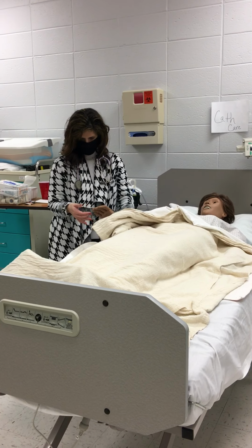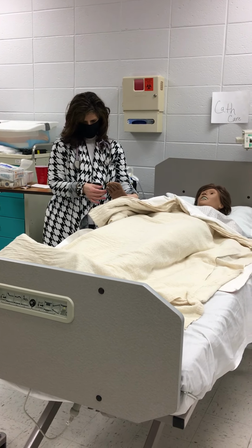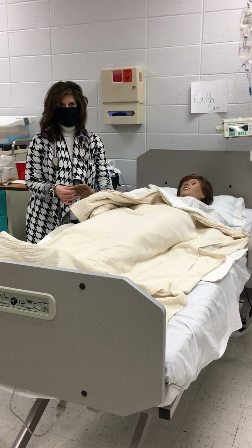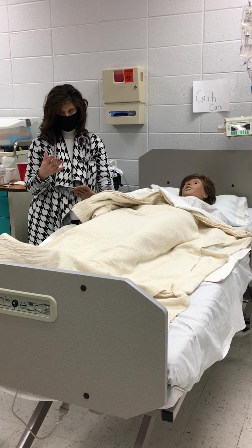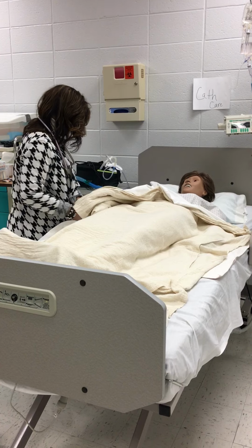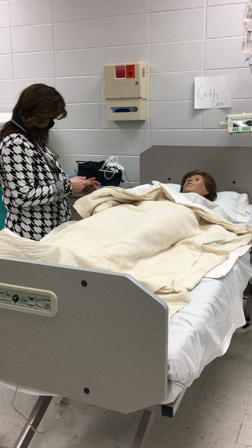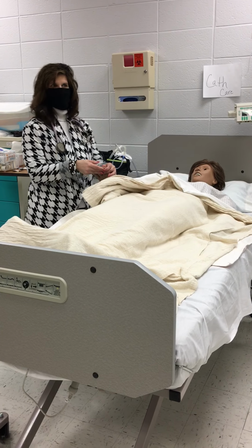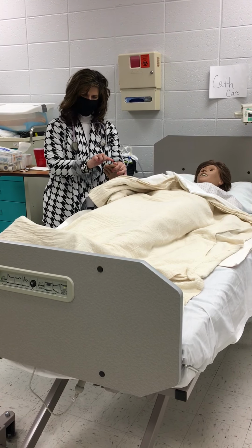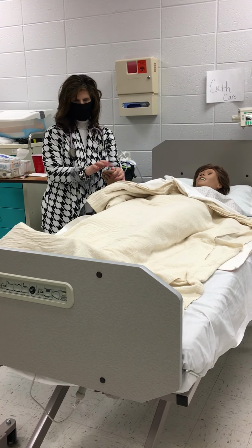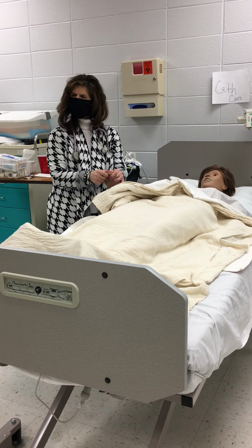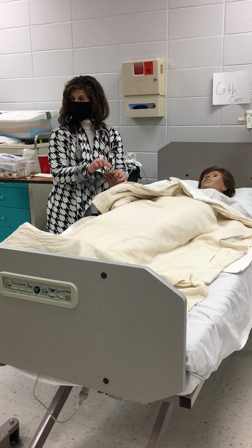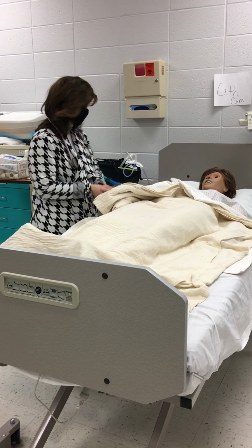We're gonna assess circulation. So how are we gonna do that? Capillary refill, and it should be less than 2 seconds, about 2 seconds, yes. We're gonna look at the nails also for clubbing. Remember we talked about that? It's greater than 160 degrees if they have clubbing.